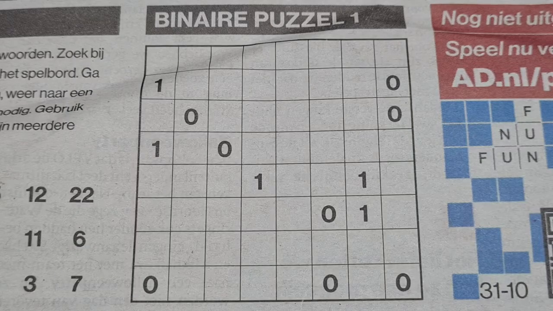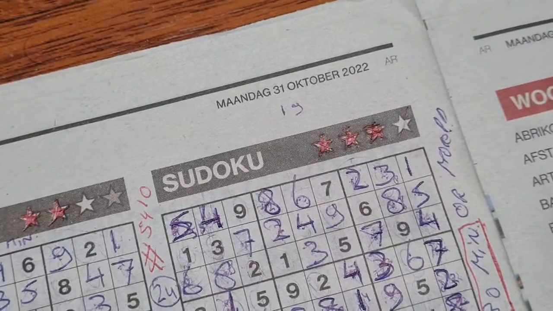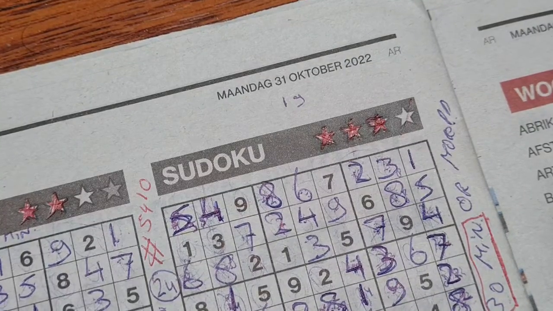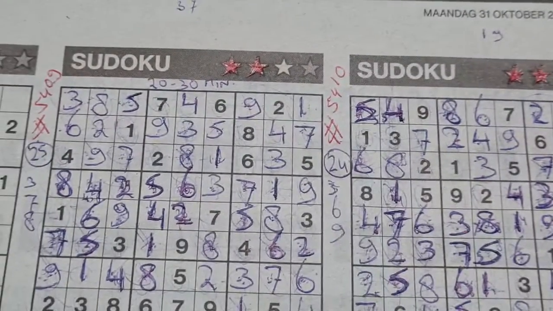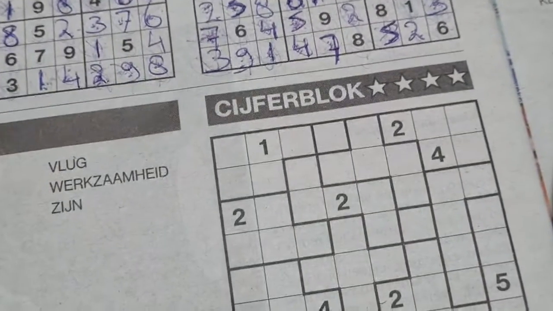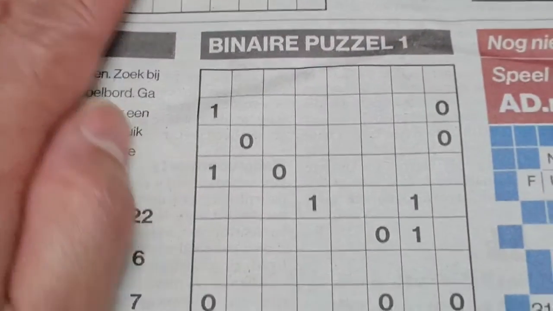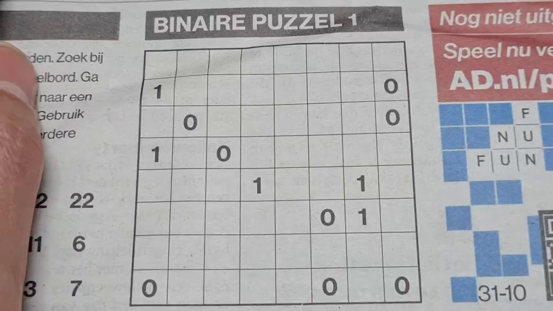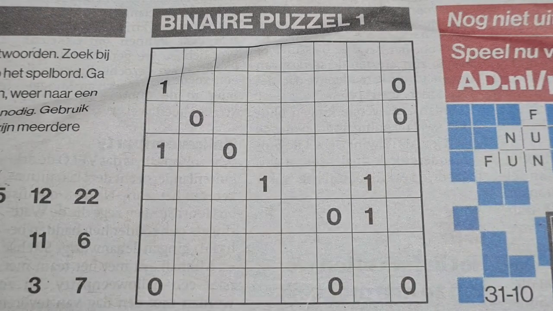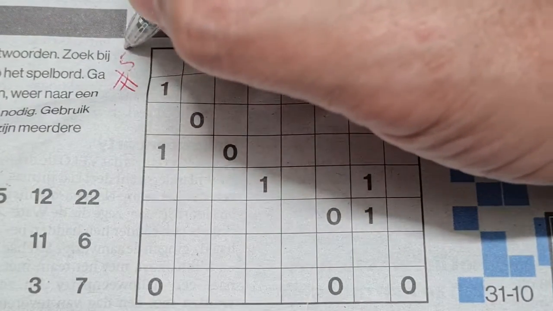The third puzzle in this edition of today's newspaper on Monday. Yes, Monday, October the 31st, 2022, last day of the month. I've already solved two puzzles, the 3 stars and the 4 stars Sudoku. Two puzzles are left, the tectonic with 4 stars. In Dutch, they call it cipher block. And the binary, yes, the binary puzzle. It's binary time, yes. And this one will be number 5411. Let me mark this with 5411.